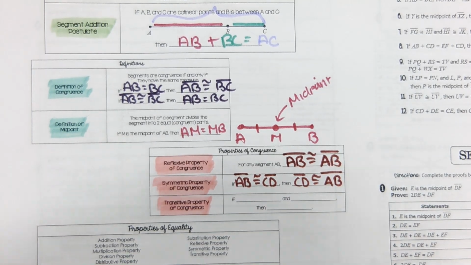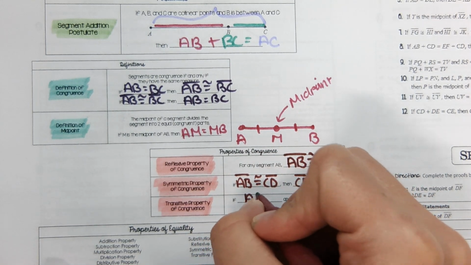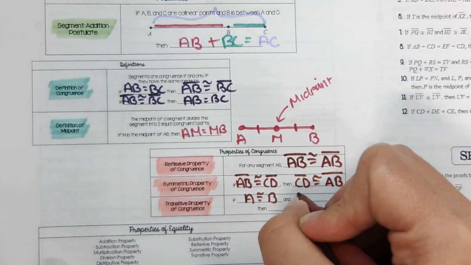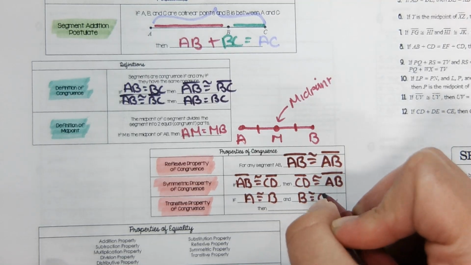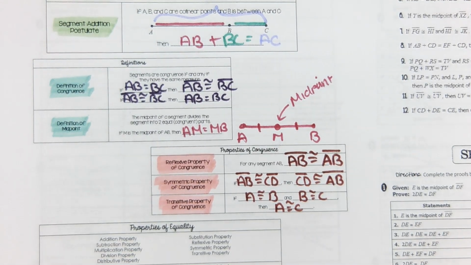Okay, and then transitive property, it's essentially if A is congruent to B, and then B is congruent to C, then we can say that A is congruent to C. So the example I gave yesterday with height, I don't remember which people I used.